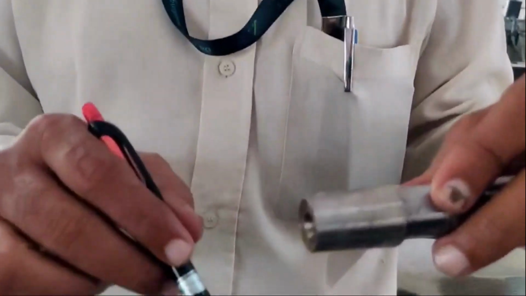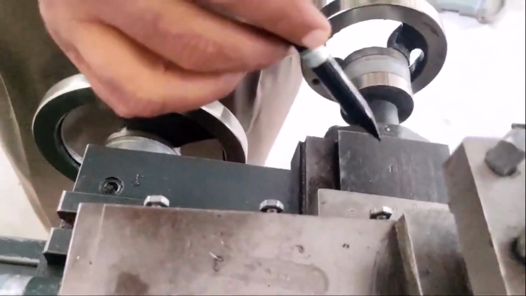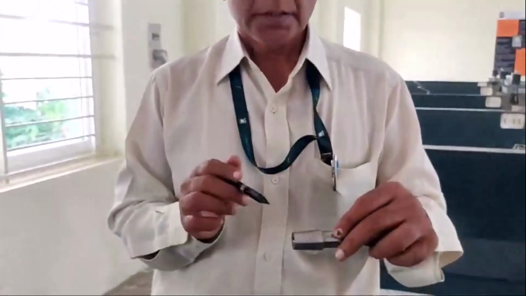This compound rest method is generally recommended for a steeper angle with a smaller taper length. The other methods are also used, but particularly the swiveling compound rest method is generally recommended for a steeper angle with a shorter taper length. Thank you.